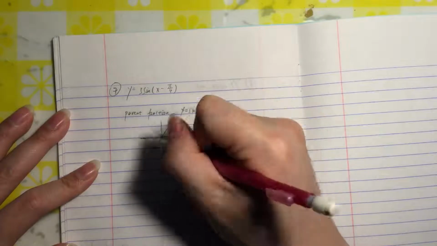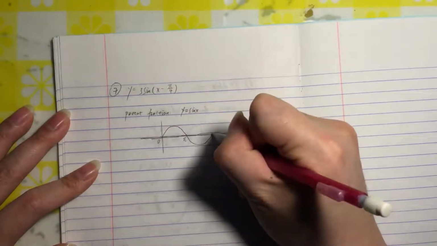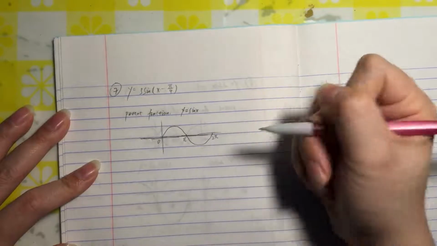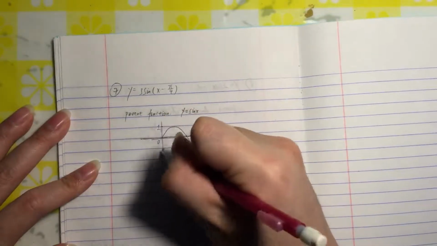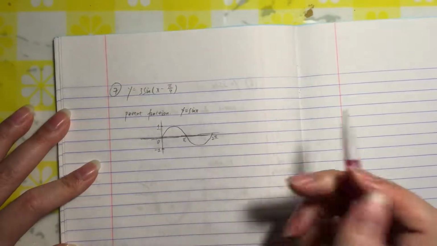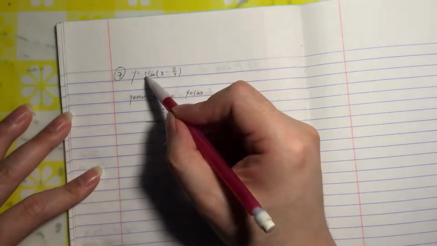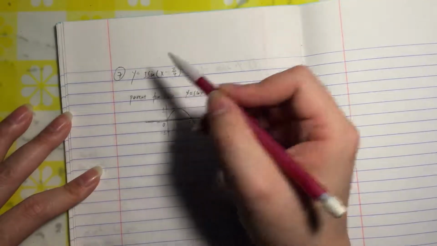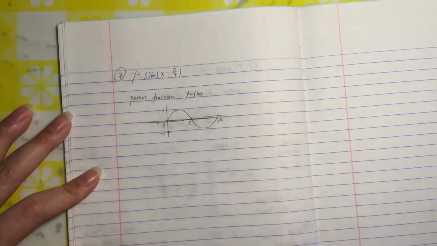Sine x in the first period starts from 0. The intersections are pi and 2 pi. Maximum is 1, and the minimum is -1. That's the graph of sine x in the first period. Next, if I multiply the function by 3, we stretch the graph vertically by a factor of 3.